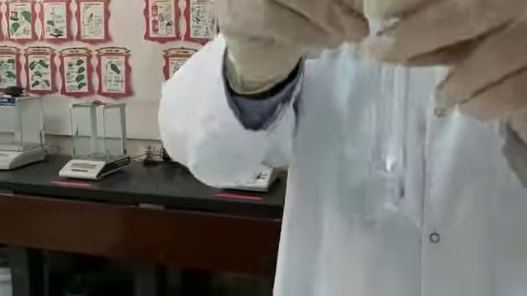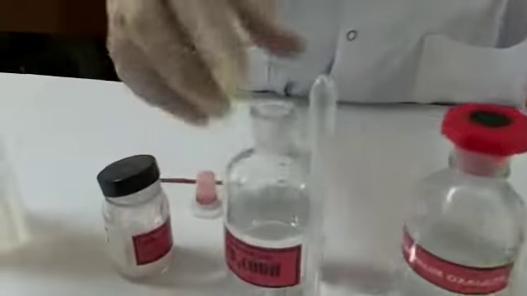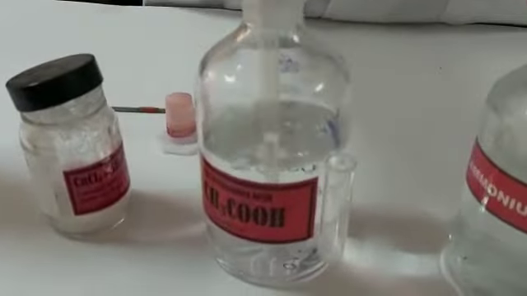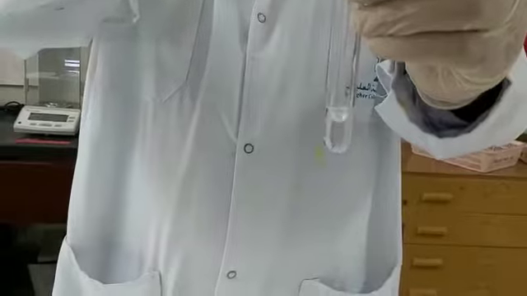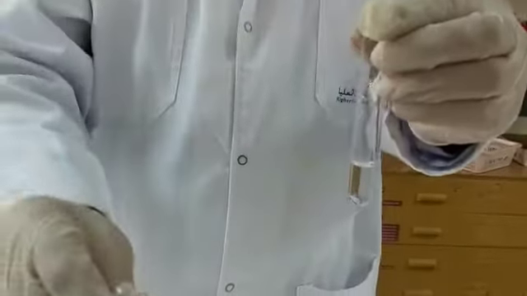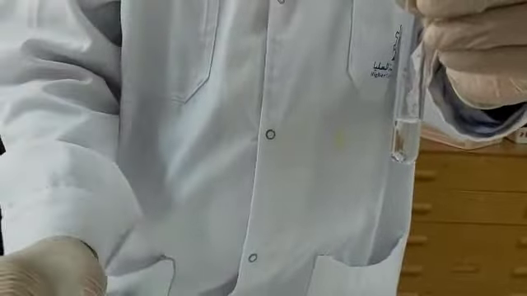To the salt solution, we'll be adding some acetic acid and ammonium oxalate. If a white precipitate is obtained, this confirms that calcium is present. So to my salt solution, I'll be adding some drops of acetic acid. Then I will be adding some ammonium oxalate solution.